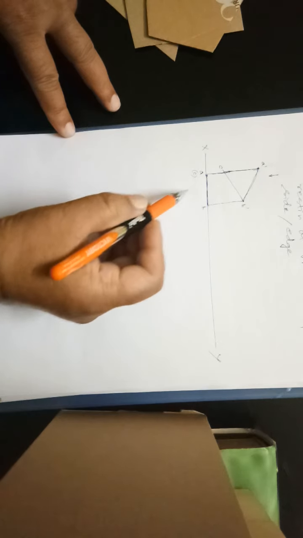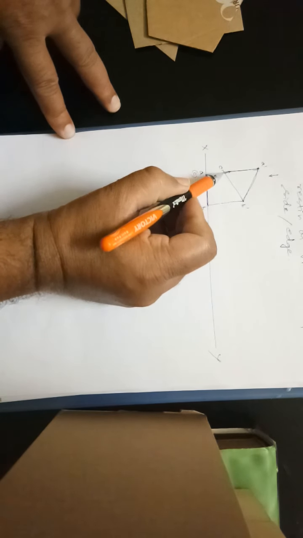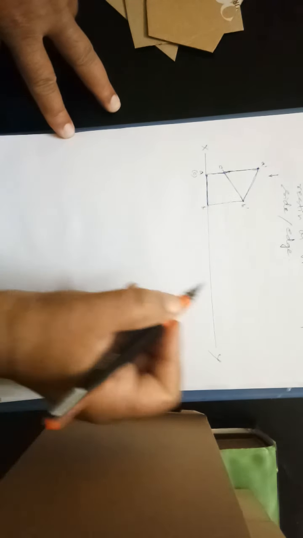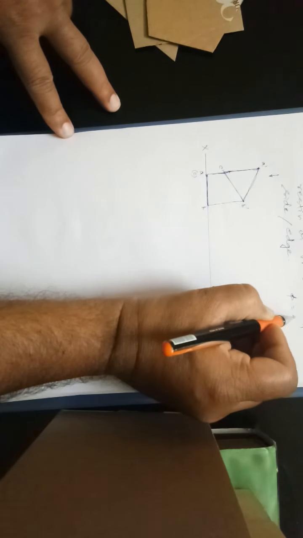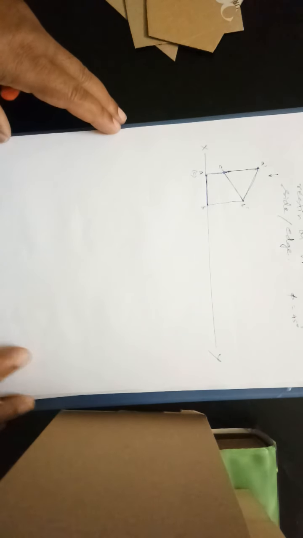We'll take the example of a triangular lamina. We'll assume that the surface of the lamina is inclined to VP at say 45 degrees. As you know, the inclination with VP will be seen only in the top view.